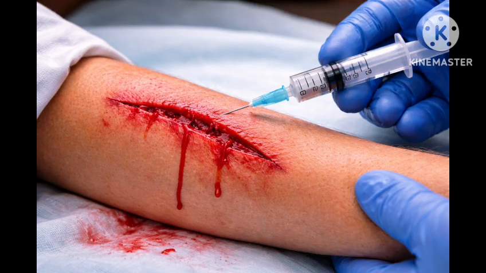Now let us modify the case slightly. Suppose this same patient comes with an infected wound where the tissue is inflamed and acidic. In this situation, the effectiveness of lidocaine may be reduced.